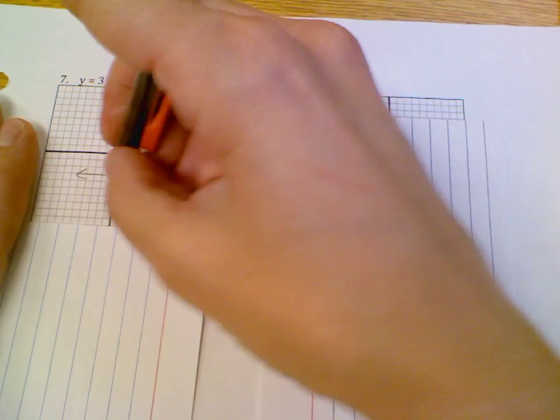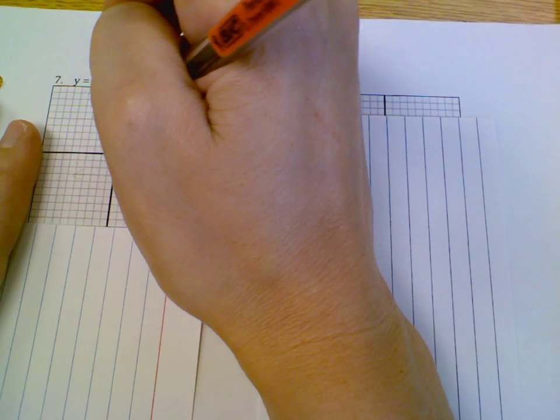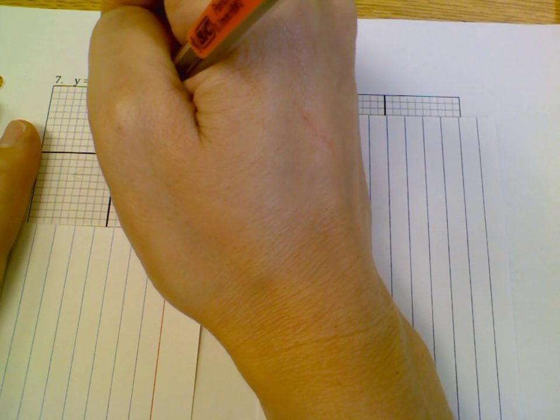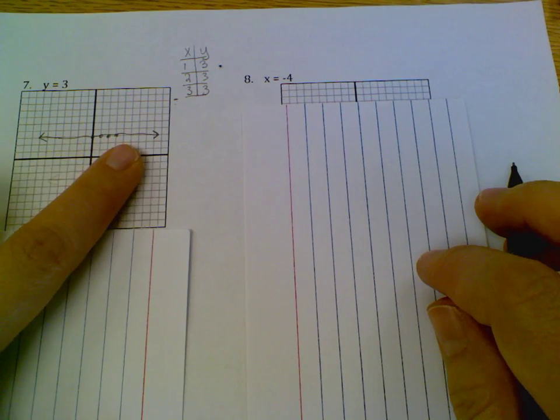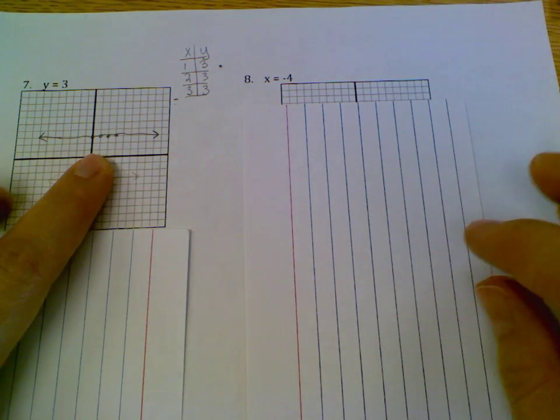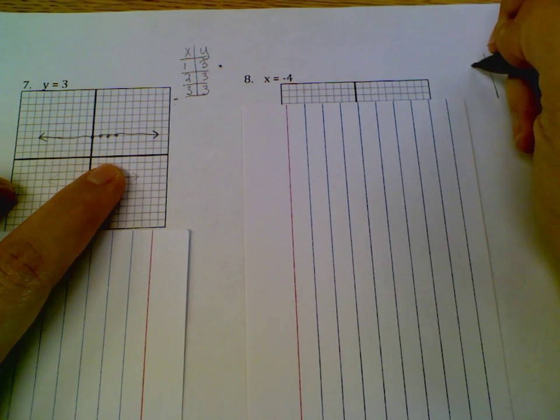So the shortcut is that you can go to the y-axis, put a point at 3, but then you need to make sure that you draw in the line crossing through that axis. So y equals 3 is a horizontal line going through at 3. Same thing can be said with the x's.